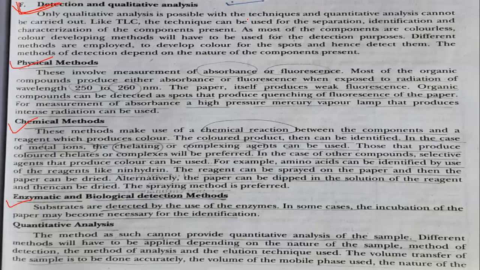Like TLC, the technique can be used for the separation, identification, and characterization of the components present. As most of the components are colorless, developing methods have to be used for detection. Different methods are employed to develop color for the spot and hence to detect them. The method of detection depends on the nature of components present in the sample.